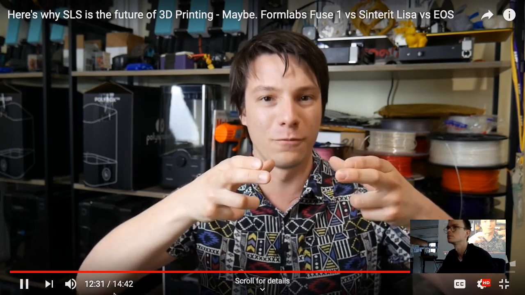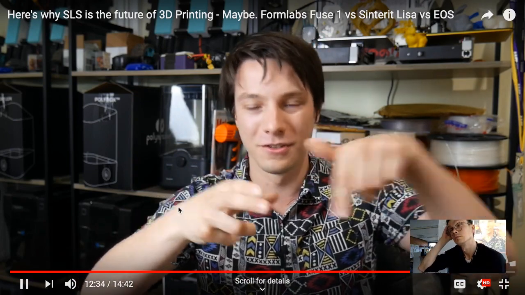So going back to the specs of both machines, you're looking at a 165 by 165, roughly that, X and Y. You're not going to just do one small thing on the Form, on the Fuse 1. You're going to want to do 20 of them, which you can do, no problem at all. But you need to keep that in mind. This technology is not going to be very useful for an individual at home.